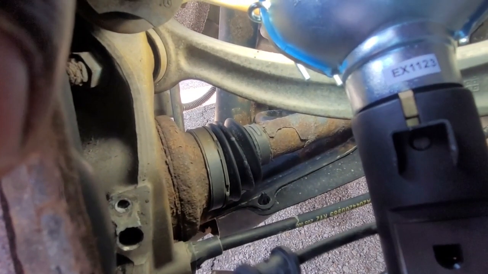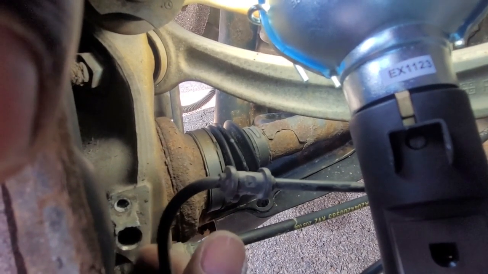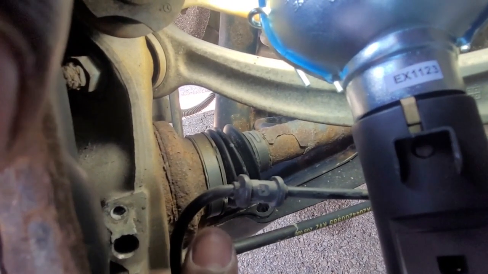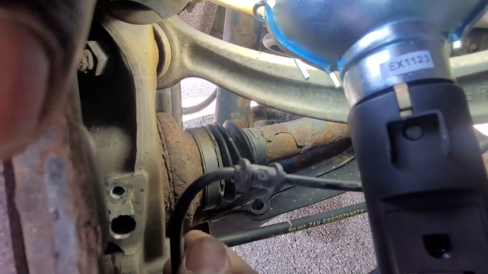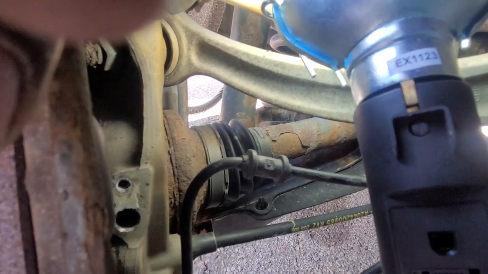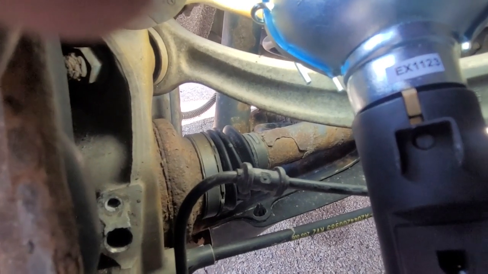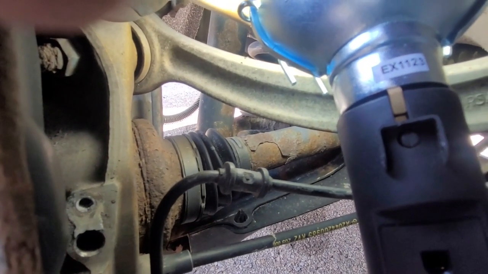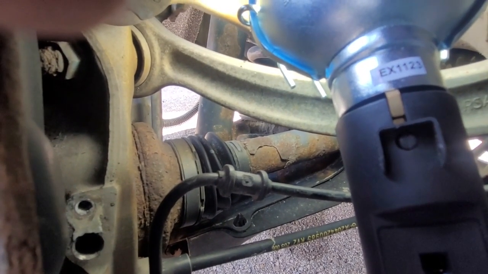I prefer to blow air inside there, but unfortunately I don't have the air hose. Another thing I can do is buy an air can, but then I have to go to Canadian Tire.